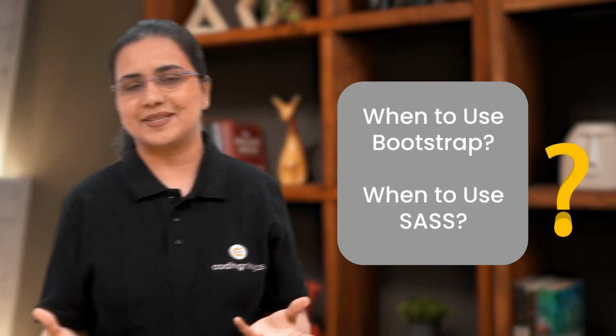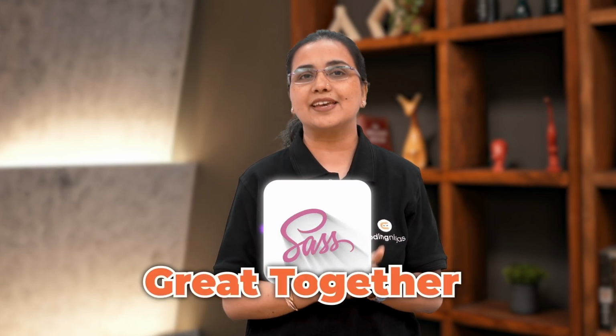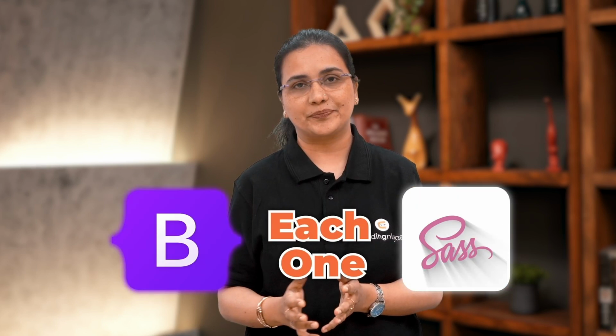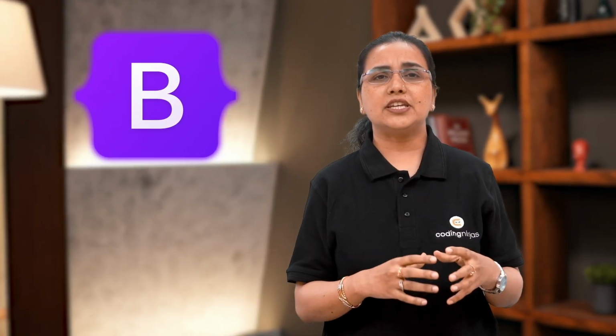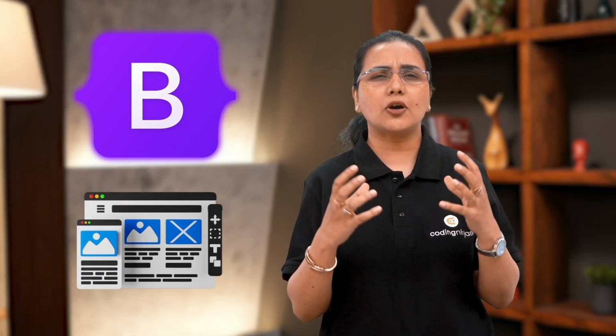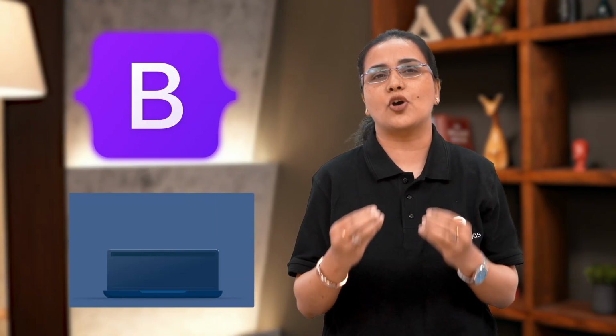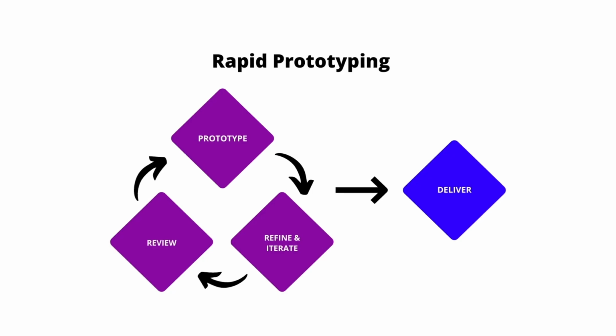So when to use Bootstrap and when to use SASS? So here's the deal. Bootstrap and SASS aren't exactly competitors. They actually work great together. Here's when you should use each one. So use Bootstrap when you need to quickly create a responsive layout or need a solid foundation with pre-built components. It's especially useful for rapid prototyping or small projects where you want to get things up and running fast.